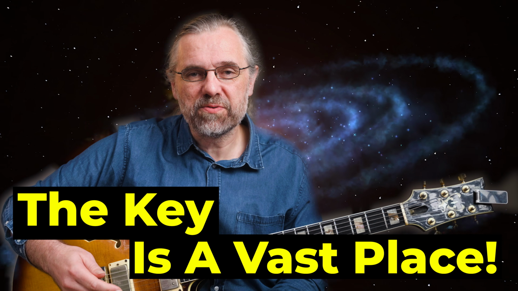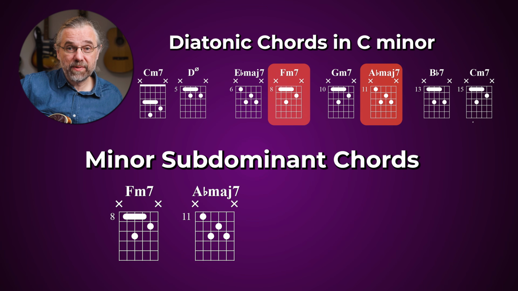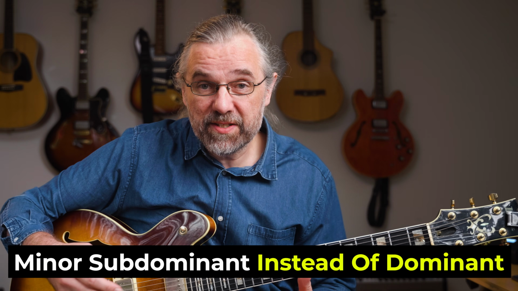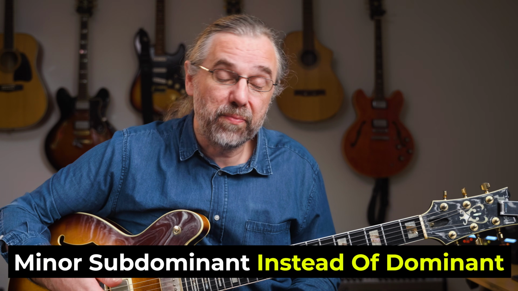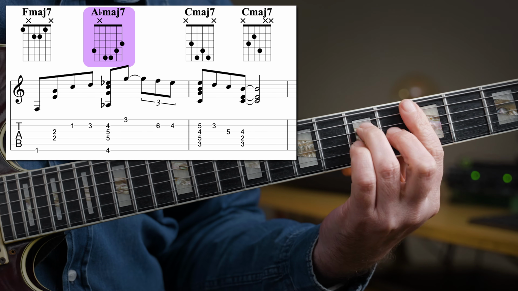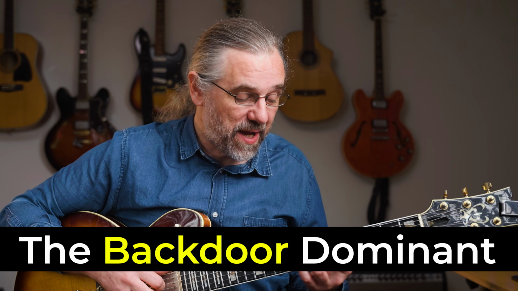But later I'm going to show you how this is a simplified explanation and actually goes further than that with a lot more interesting chords. And already here you have a lot of material to work with. The minor subdominants would be F minor 7, A flat major 7, B flat 7, and D half diminished. And you can do incredible things using the minor subdominants as a way to get back to the 1 chord instead of a dominant chord. All this where the B flat 7 is what is commonly described as the backdoor dominant, something that I'll come back to later.